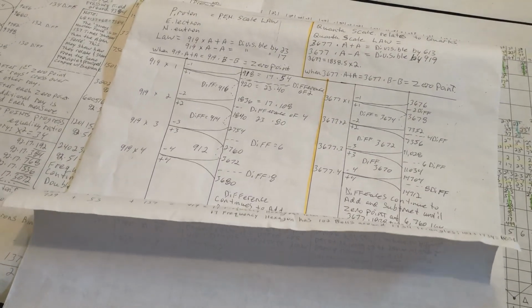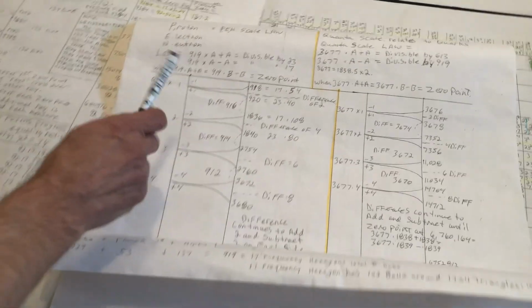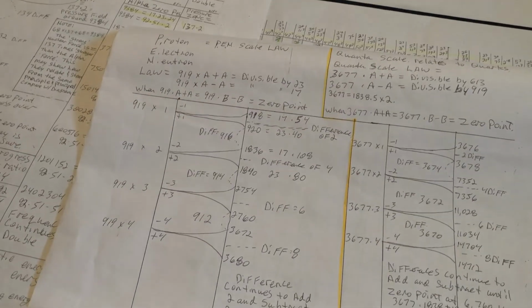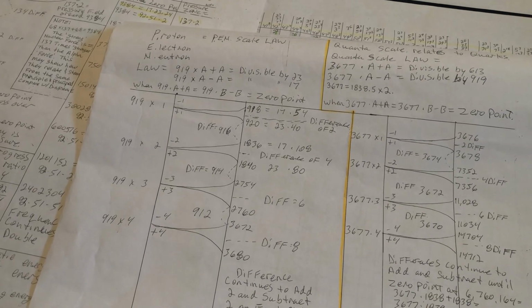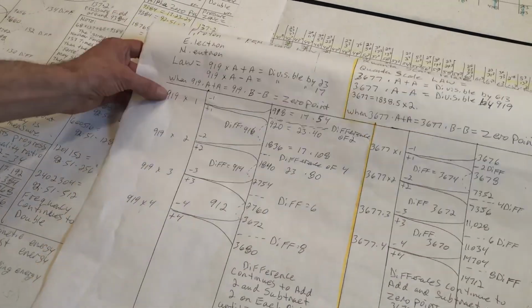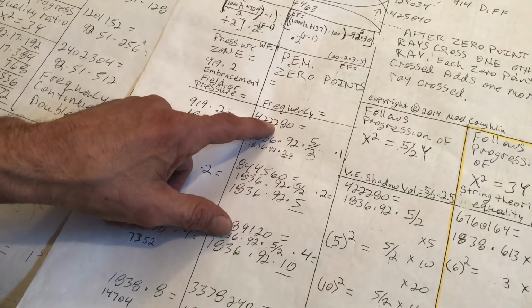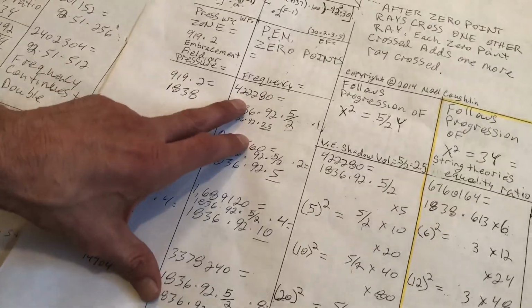Not to digress, but I drew up two charts because I noticed that the 17 and the 23 revolve around another number. They revolve around the 919, just the same as the 17 and the 23 revolve around the 137 and meet up at the 9,384 marker. They revolve around the 919, and then they meet up at the 422,280.